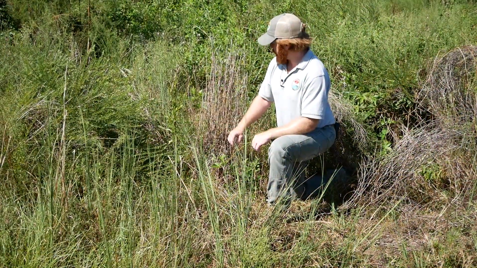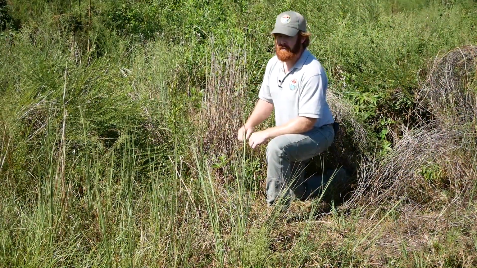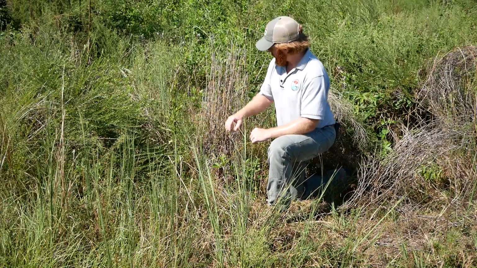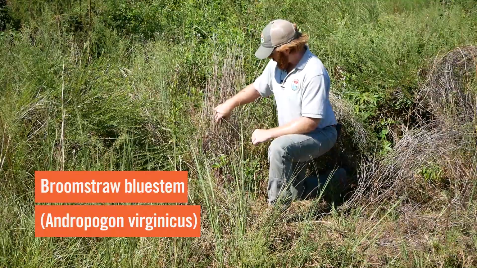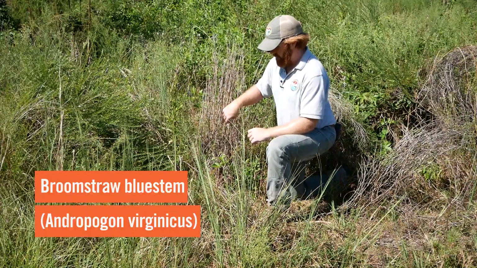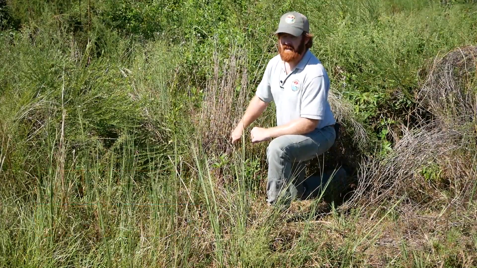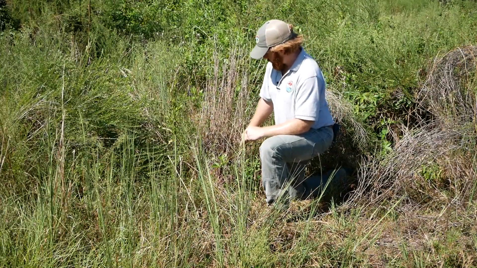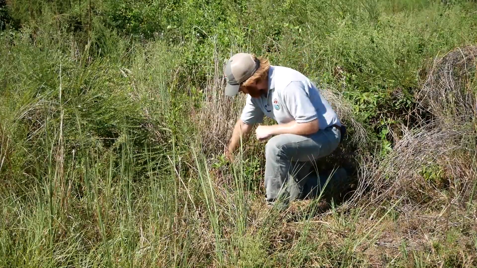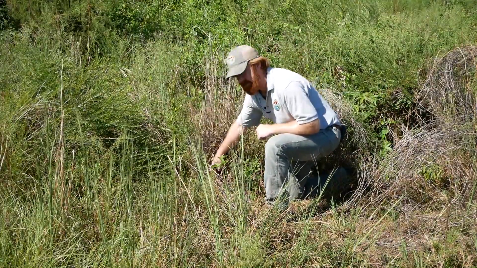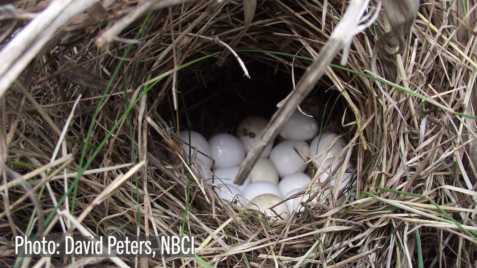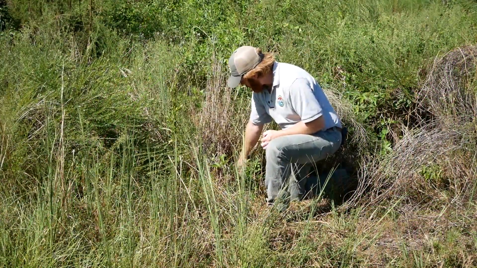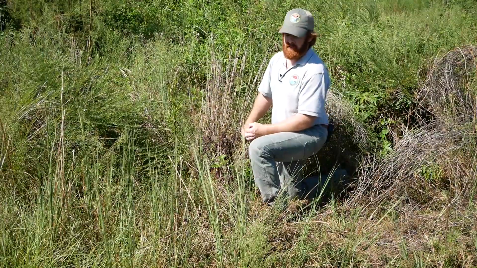I want to talk to you about the last component, the grass component of a grassland quail habitat. Right here we have broom straw blue stem. The main use for grass is nesting for quail and other ground nesting birds. In the spring and throughout the summer of the year, they will get in here and build a nest out of the prior year's growth. This is very critical. As you can see, it's pretty easy to hide a nest in this clump.